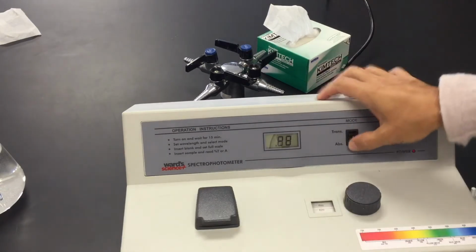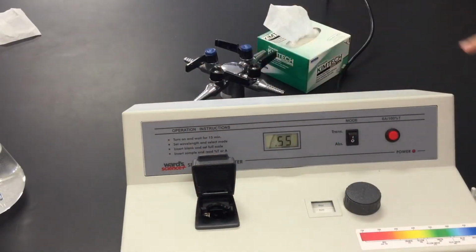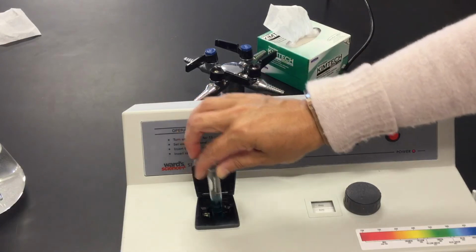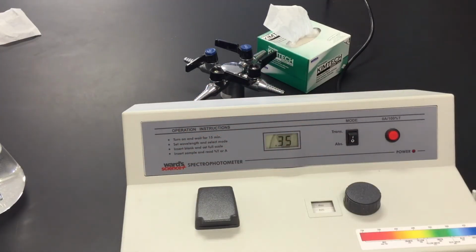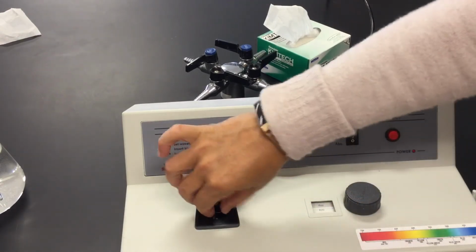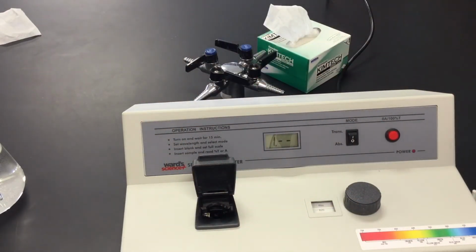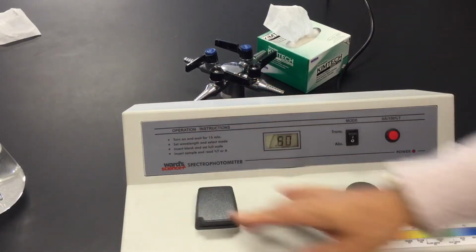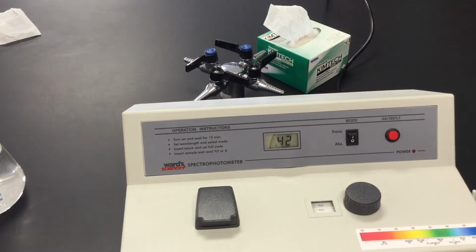Open that up, I'm going to switch back to absorption. I'm pulling out tube number 4 and putting in tube number 5. Close it up, 0.35. My transmittance, 0.44. So you're going to notice that as the absorption goes up, the transmittance should go down. I'm going to go back to absorption, open up my door, put in the next tube, close it up. This is tube number 6 now, so my absorption is 0.42. My transmittance is 37%.